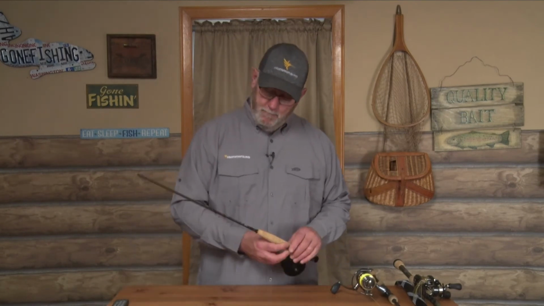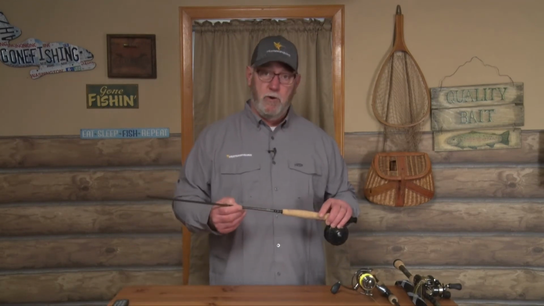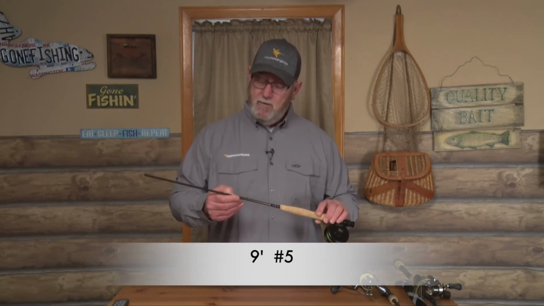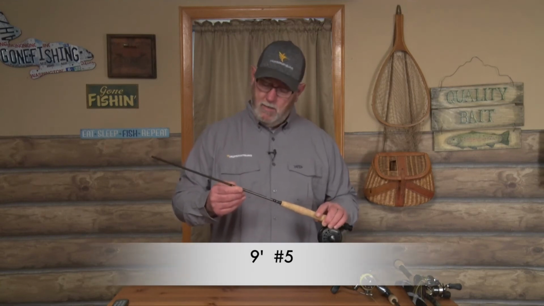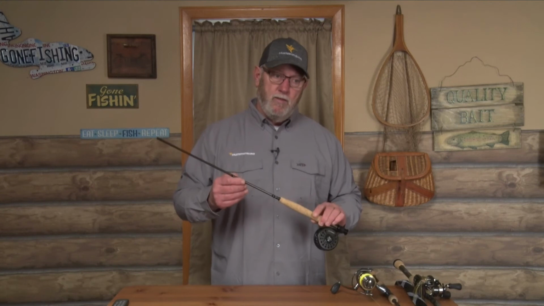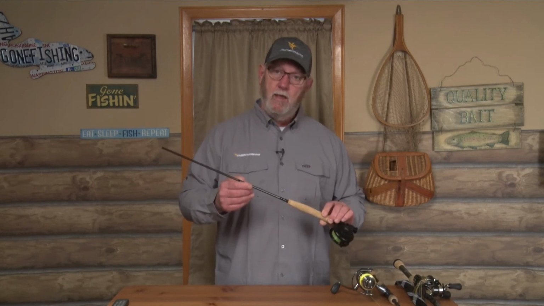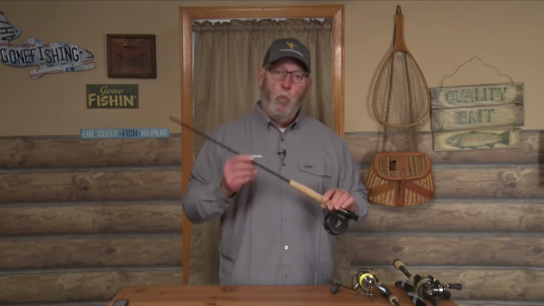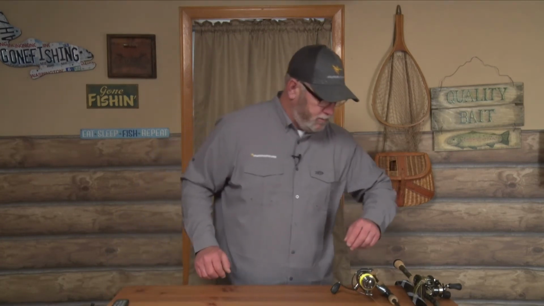Now even fly rods have information like that. The information on this fly rod is pretty minimal. This is a 9-foot 5 weight, okay? On fly rods, they'll have the hashtag and a number, and that's the weight of the rod. It's a whole other fly fishing thing. So for more information, check out your fly fishing videos on YouTube.